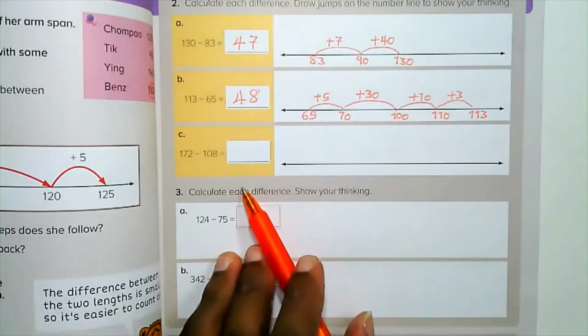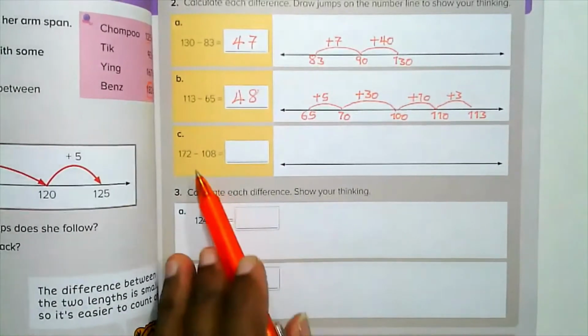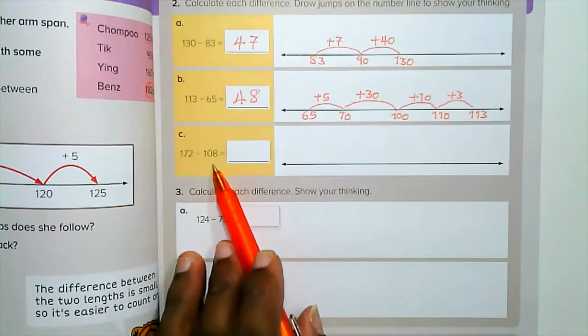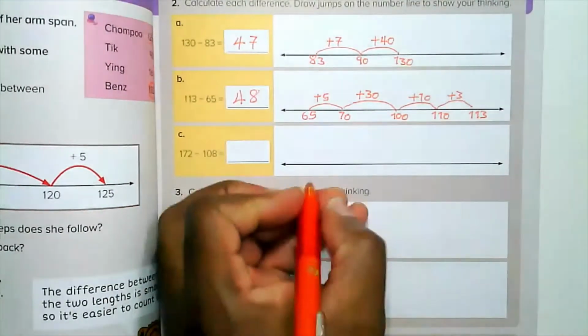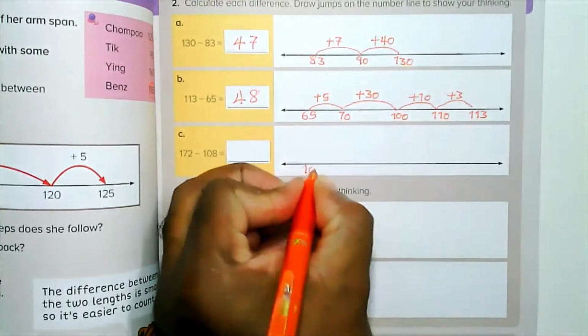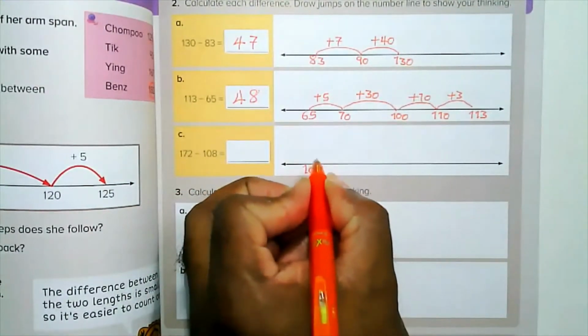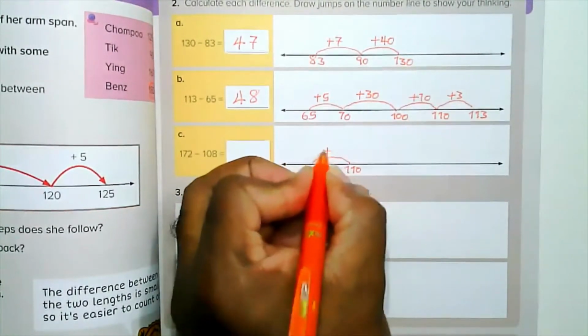Part C, we have 172 minus 108. So we start with the lesser number, 108. Make it a round number to be 110, which is plus 2.